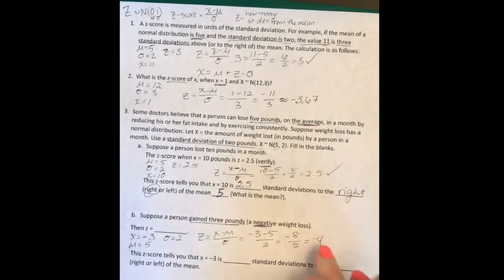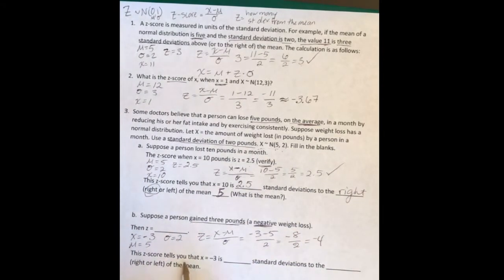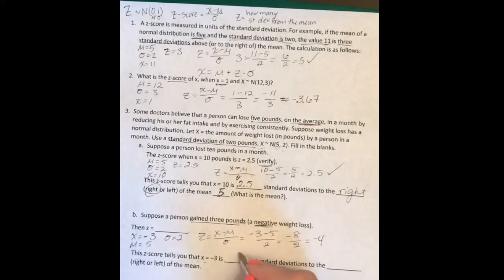Our answer is negative 4. So what this means, the z-score tells you that when x equals negative 3, when someone gains 3 pounds, it's 4 standard deviations to the left. Notice that I dropped the negative sign because I'm now explaining that it's 4 standard deviations to the left of the mean.